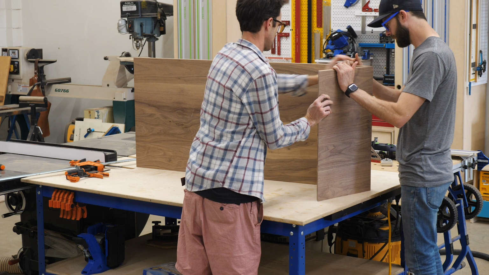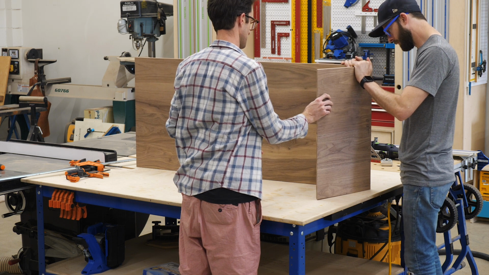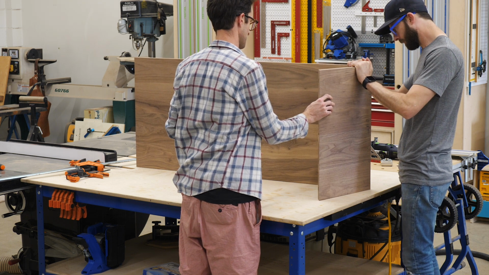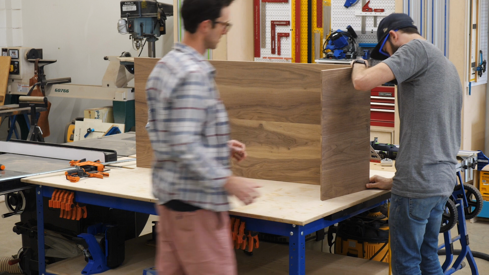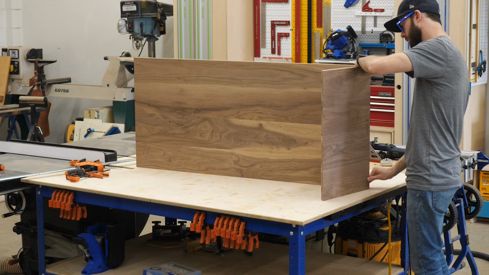That said, there are two reasons that we included it here. First is for alignment purposes. Having dominoes or dowels or biscuits makes assembly slightly easier. You can think of it like having an extra set of hands.